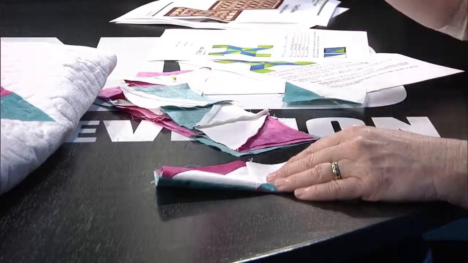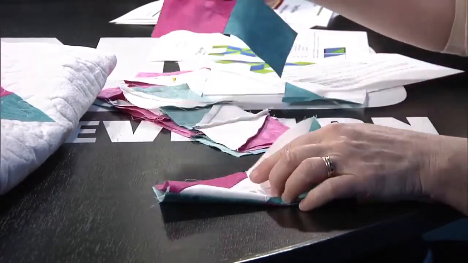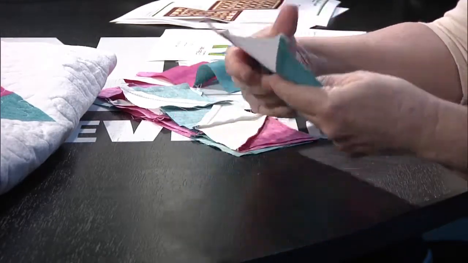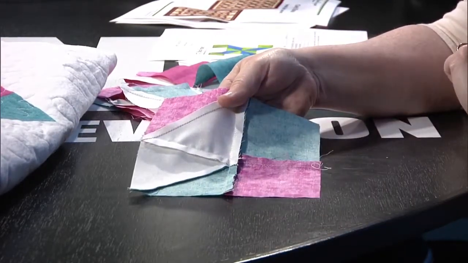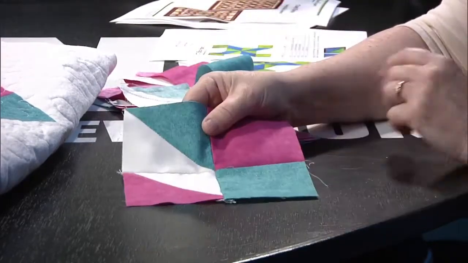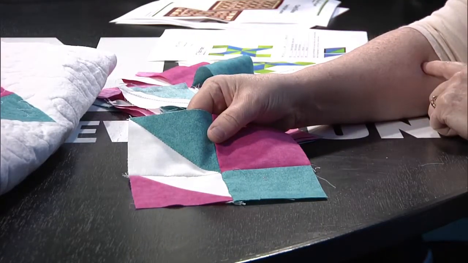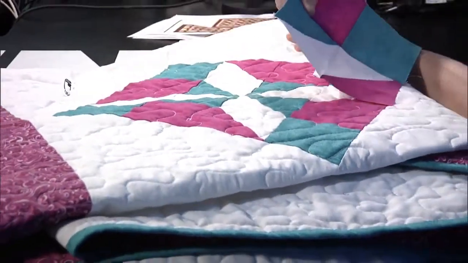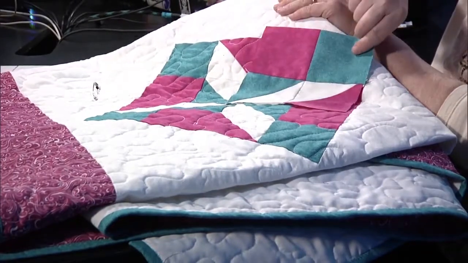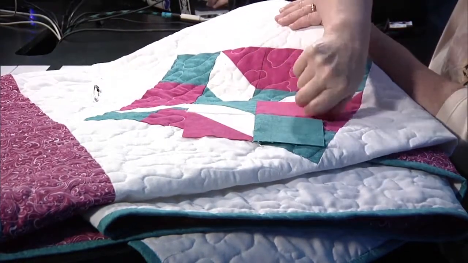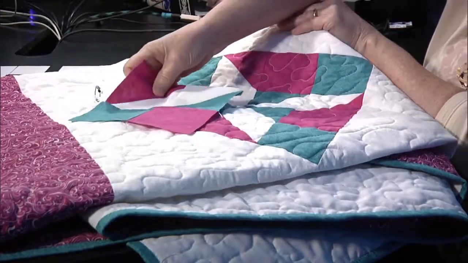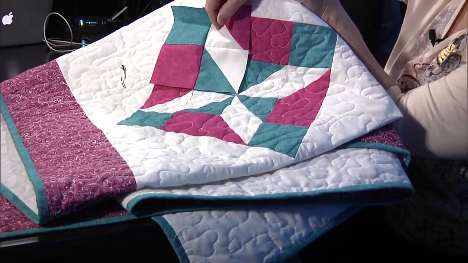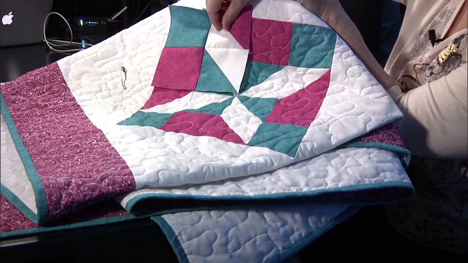And then you take your squares and you sew them together like that, and press them towards the dark side. So you make 4 of these. And then you'll end up putting all 4 of those together, so you have one there, and one there, and one there, and one there. So that's very, very simple that way.